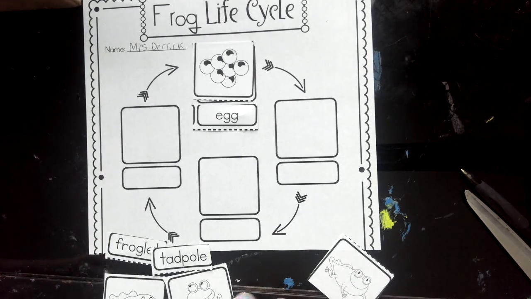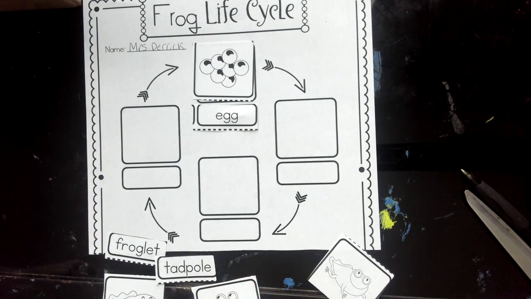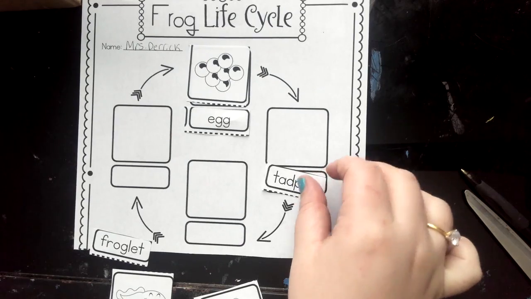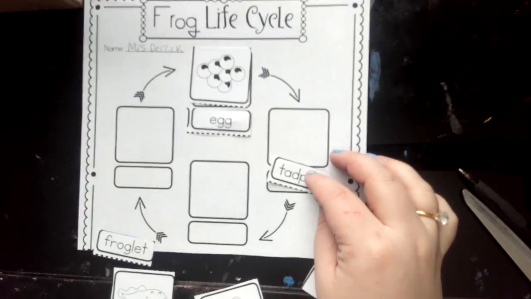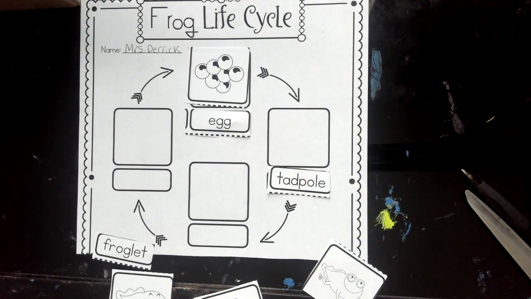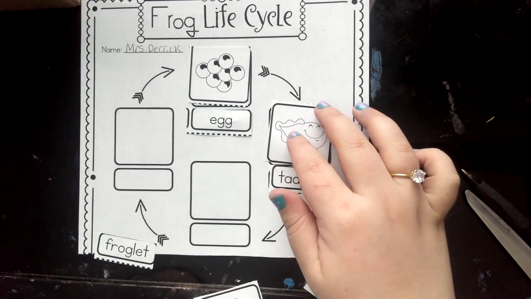Then those eggs hatch. And what do they become then? They become a tadpole. So our tadpoles are still swimming. They have their tail that helps them move.